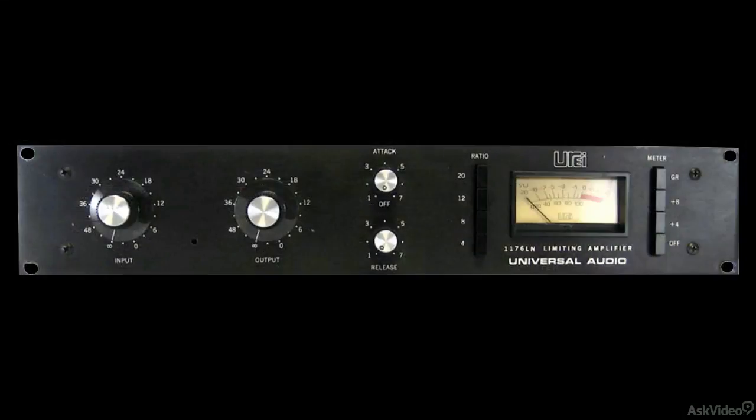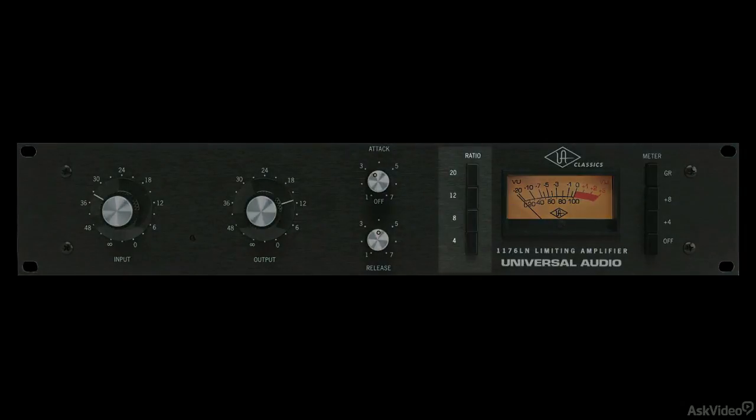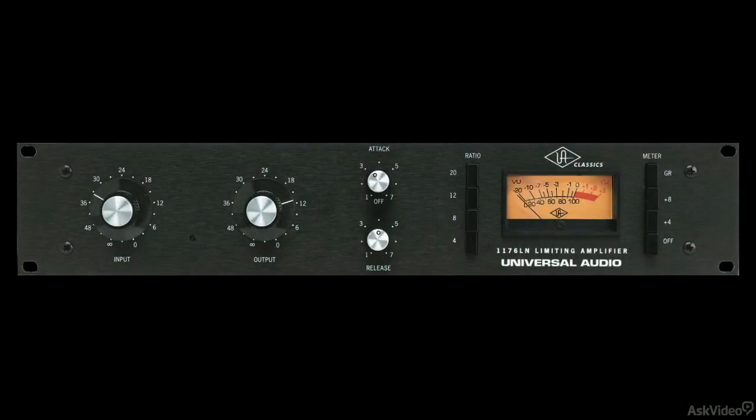The 1176 and its many clones have a fuller set of controls, as you can see. There are 4 discrete ratio choices, and a unique design feature of the original, included in most emulations, is the option to push in all 4 ratio buttons at once. This is called All Buttons mode, and it changes the normal 1176 response a bit, altering the character.